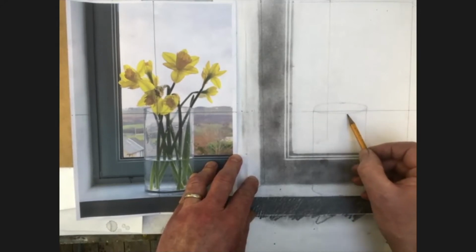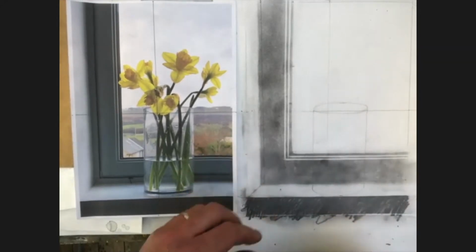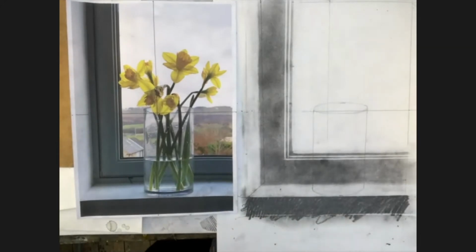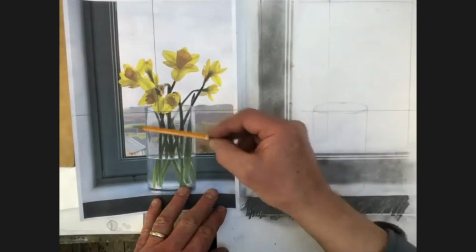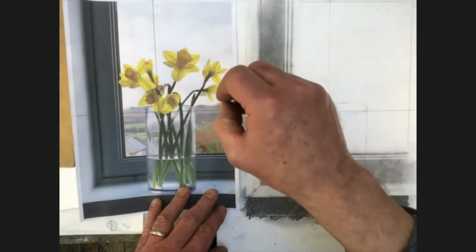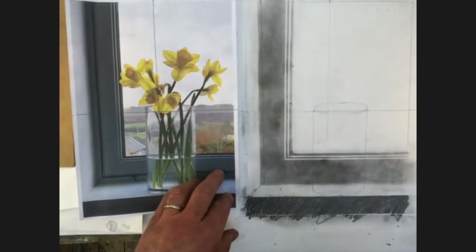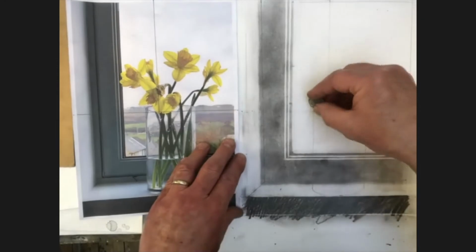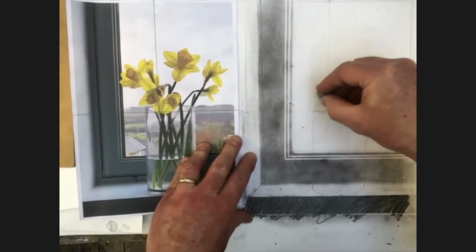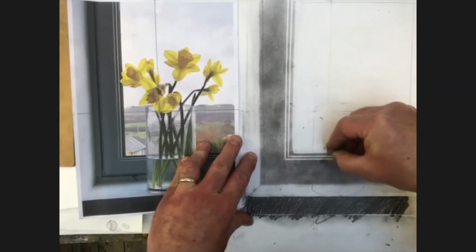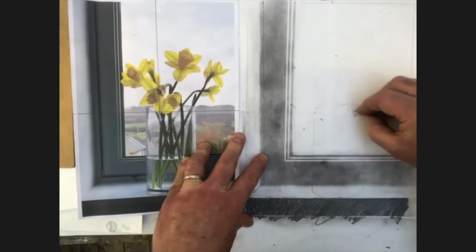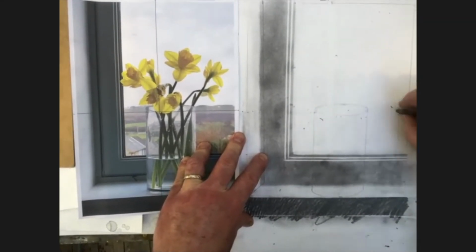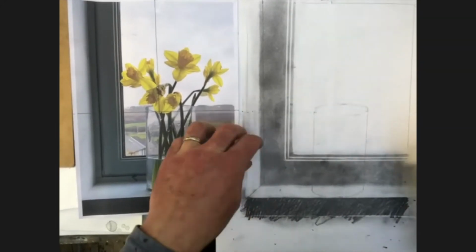And once you've established those elements of the drawing, for me, I'm going to get rid of these crosshairs now, the cross on the bit of paper, so they don't get in the way anymore when I come to work with the daffodils. There you go, that'll do.